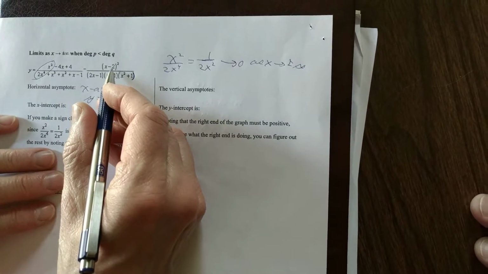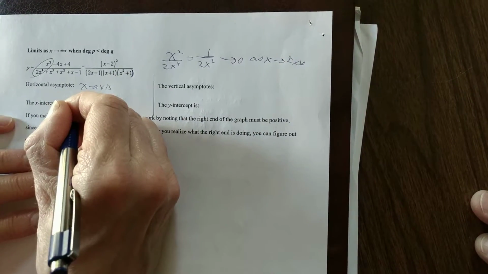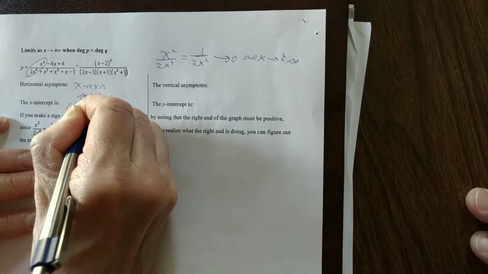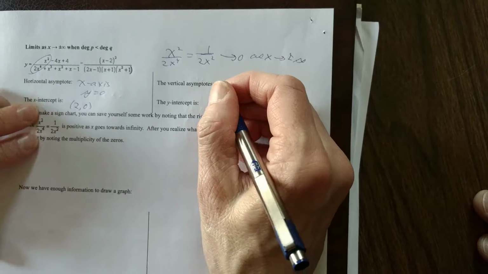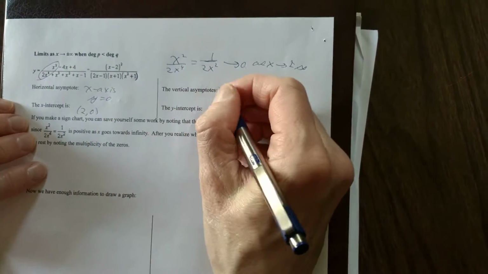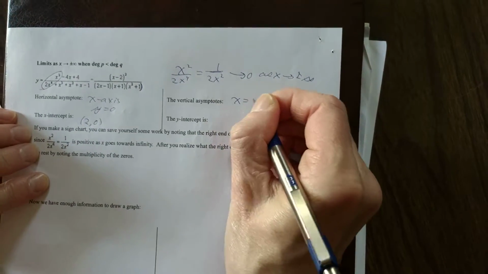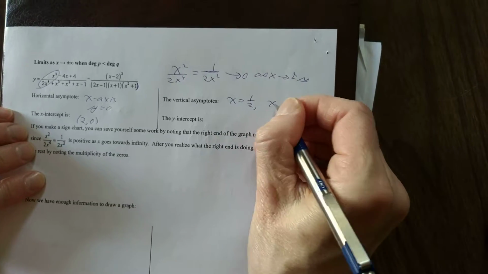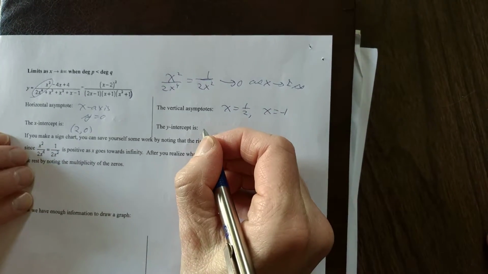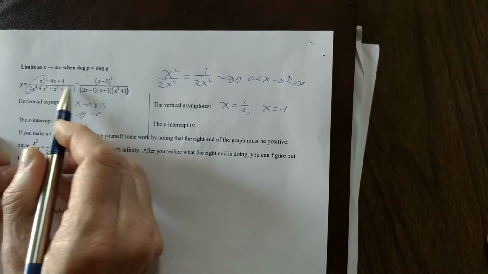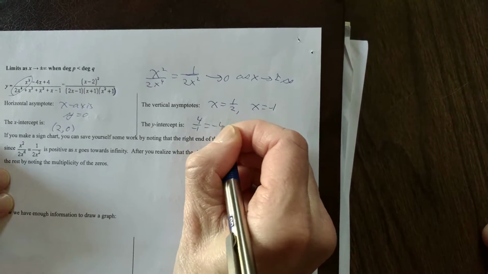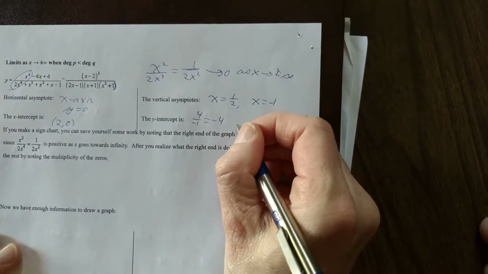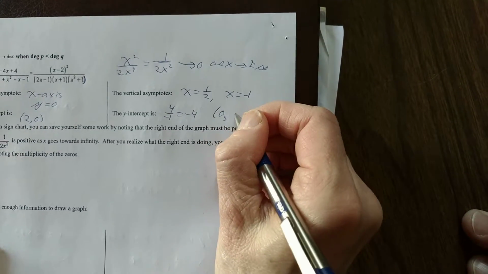Our x-intercept is going to come from when the numerator is 0. That's going to be at 2, so I could just say (2, 0). Our vertical asymptotes are going to come from when the denominator is 0, as long as they don't cancel, and they don't in this case. So that's going to be at x equals 1/2 and x equals -1. Our y-intercept is going to come from plugging 0 in for x everywhere, which is going to leave us the constant 4 on top and -1 on bottom, or just -4. So we end up with (0, -4).